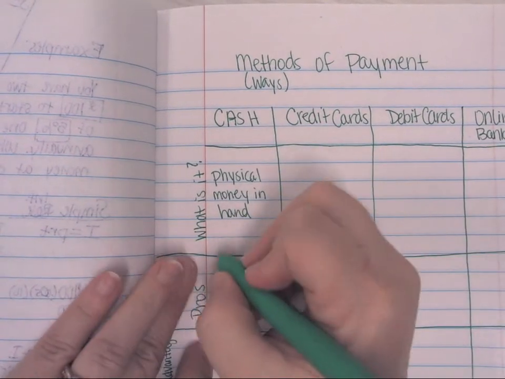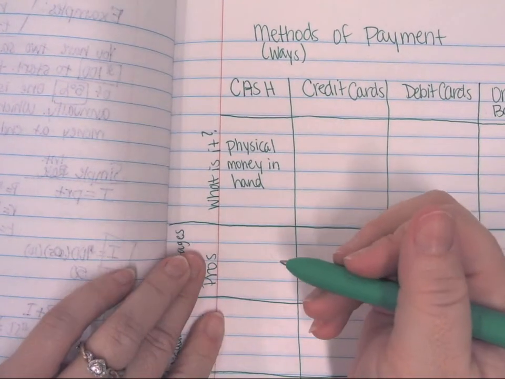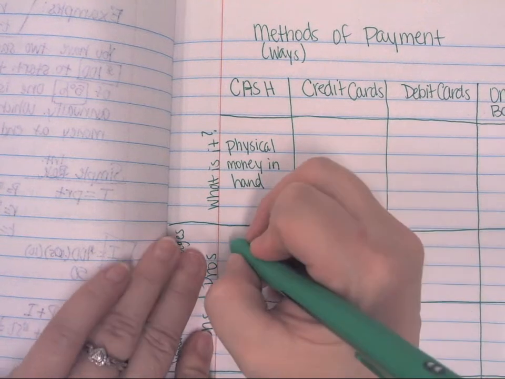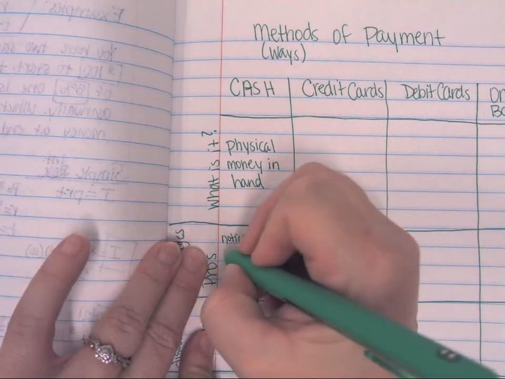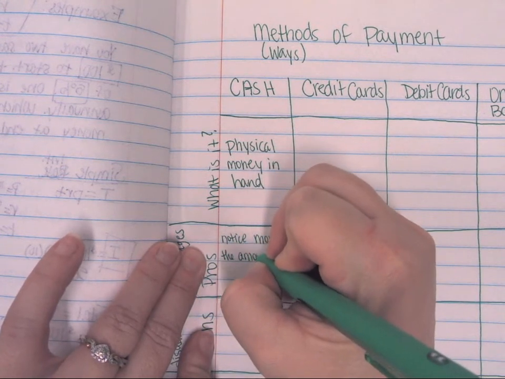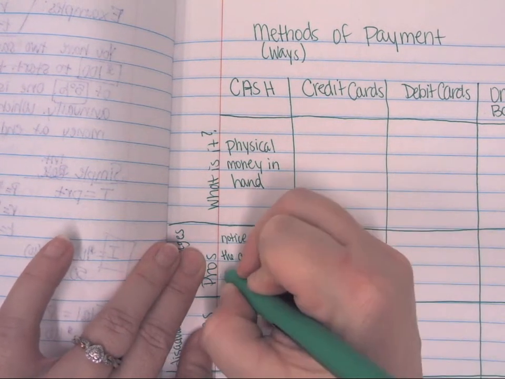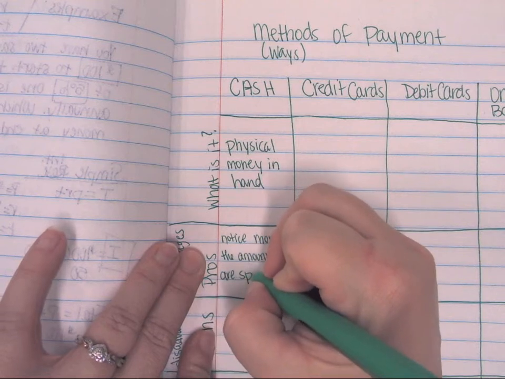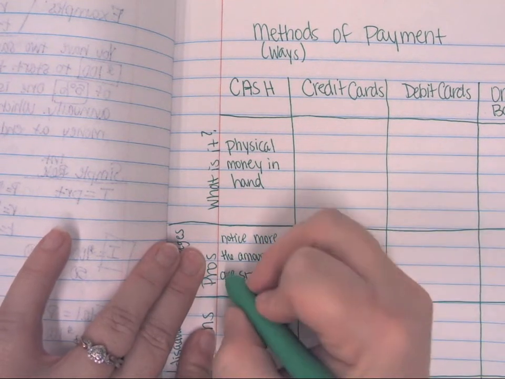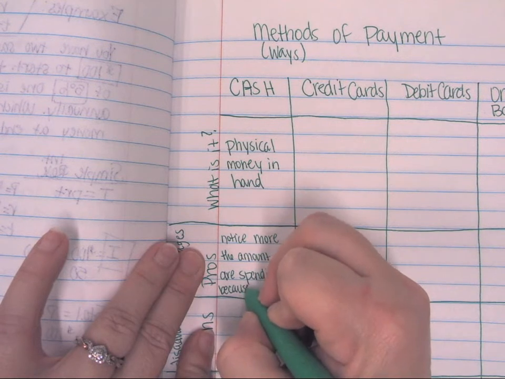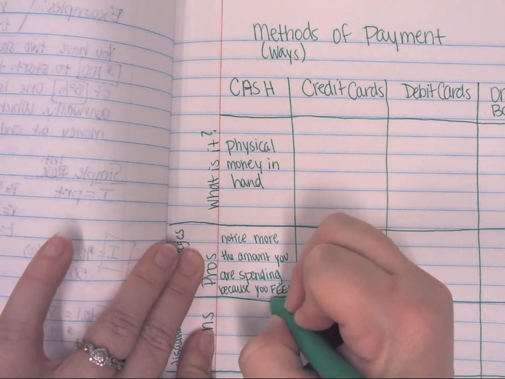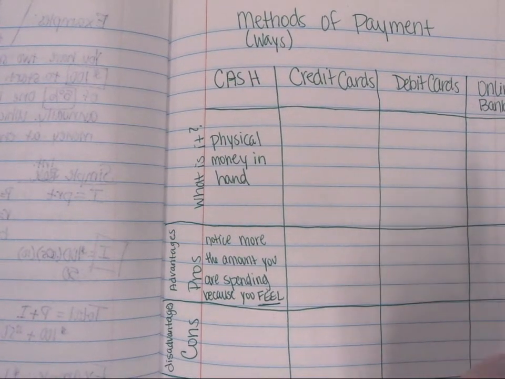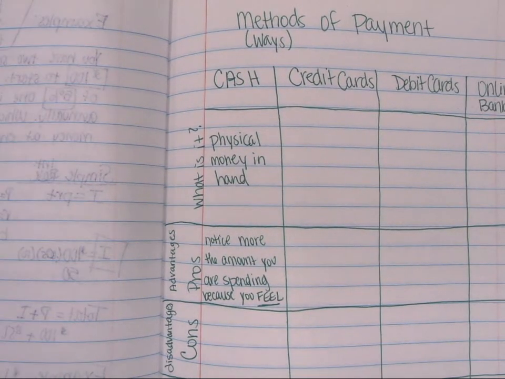You touch it, okay? So you notice more how much you spend. You notice more the amount you are spending because you see it. You feel it. I'm going to put feel. Okay, it's that sense of touch. You can actually touch the money and you can see it go out in what you have actually left. Okay?